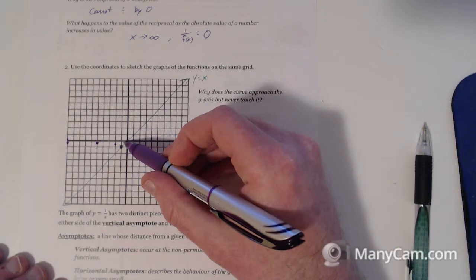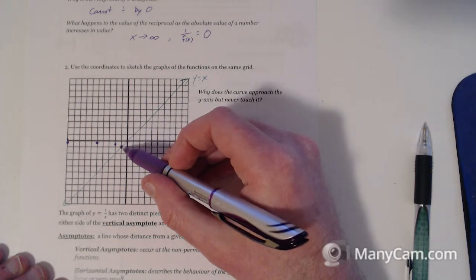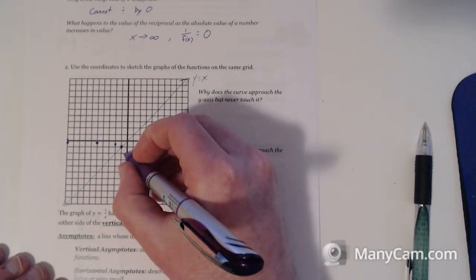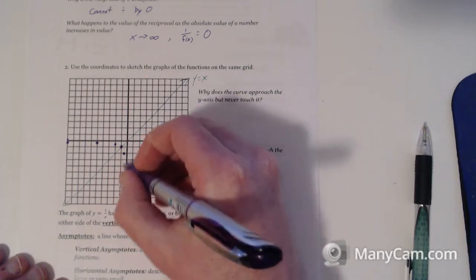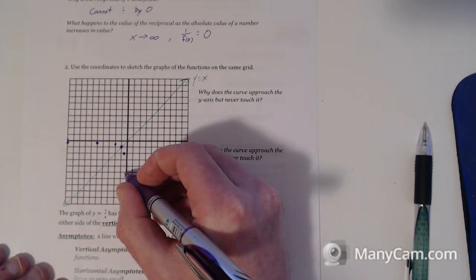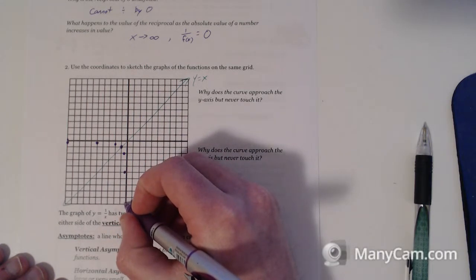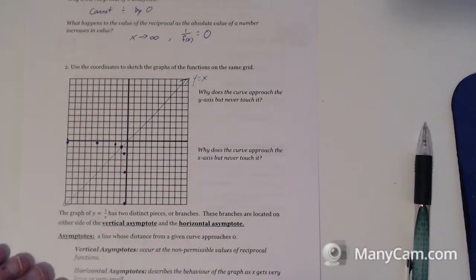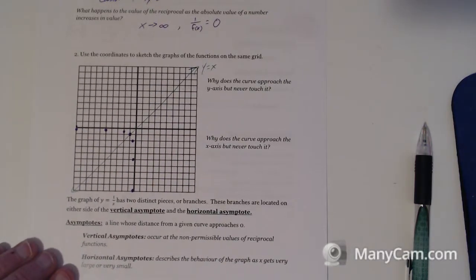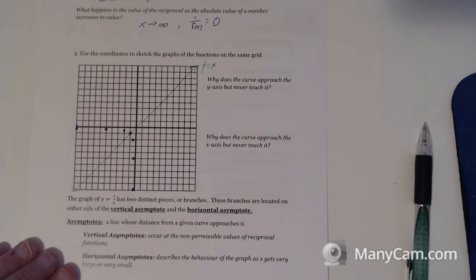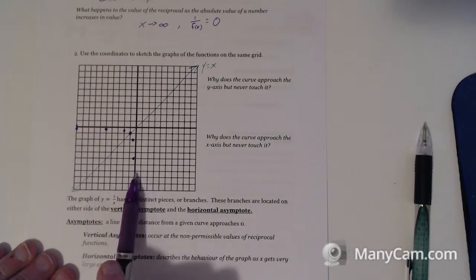And then at 1/2, it's 2. At 1/5, it's 5. And at 1/10, it's 10. So it has this kind of, I don't even know what you would call this shape. It seems to be stuck by the two axes. It seems to approach them really, really close.